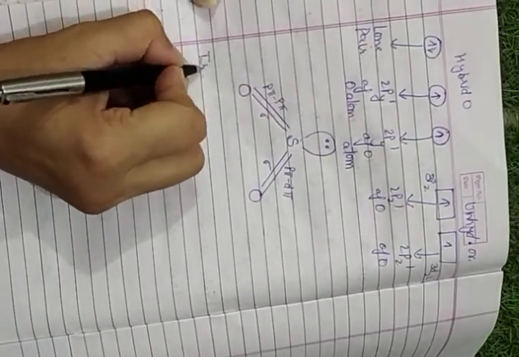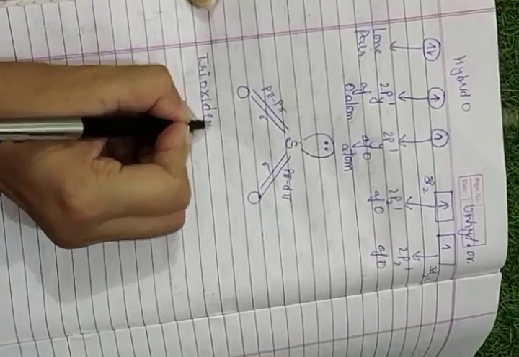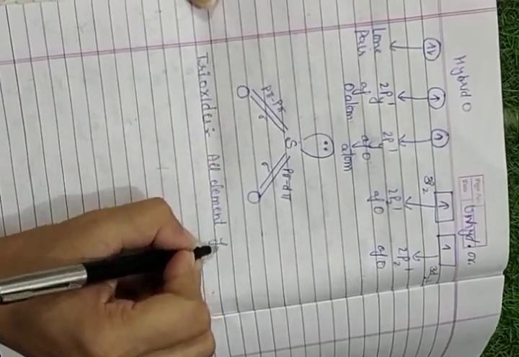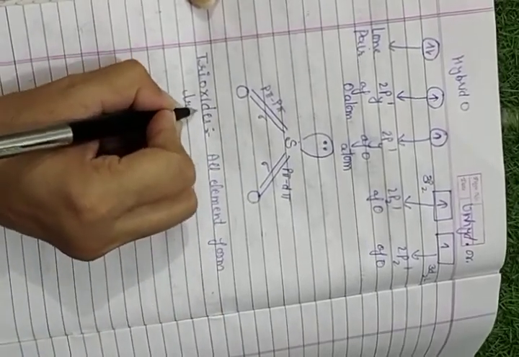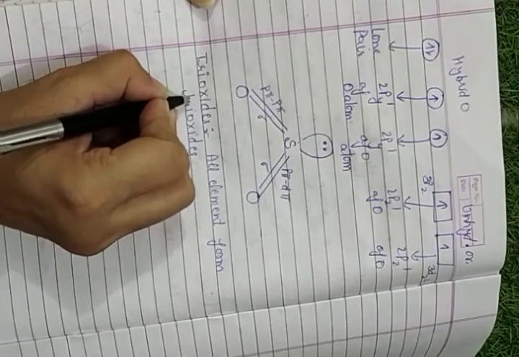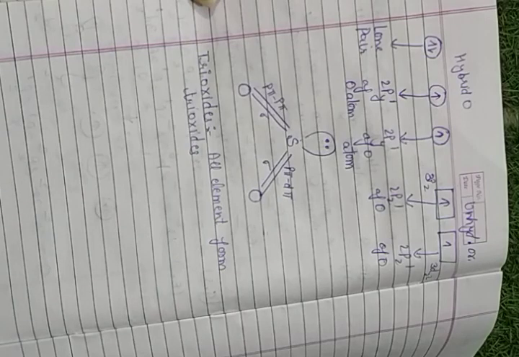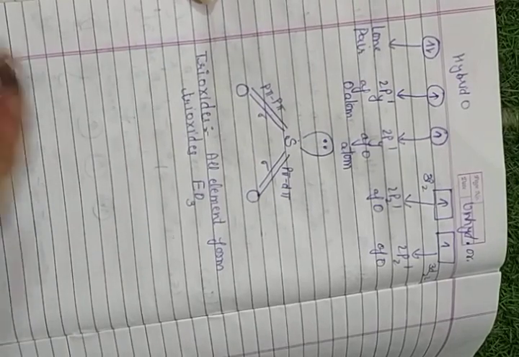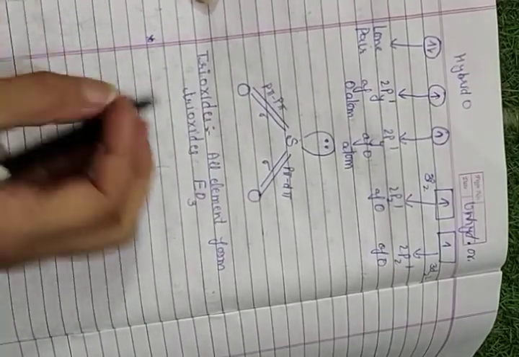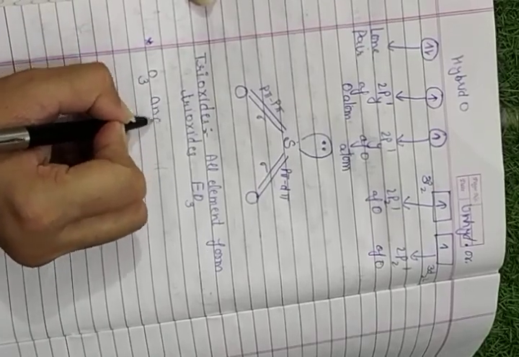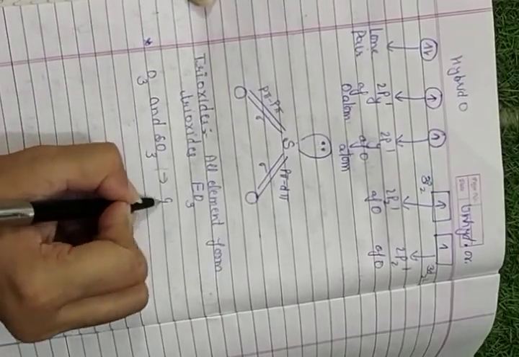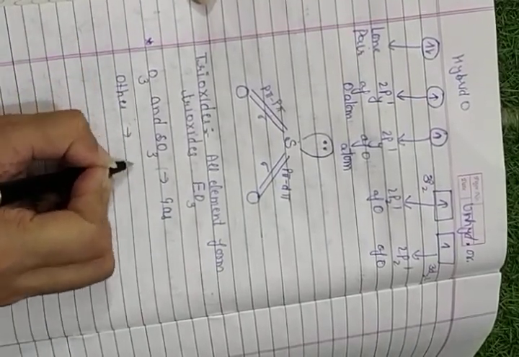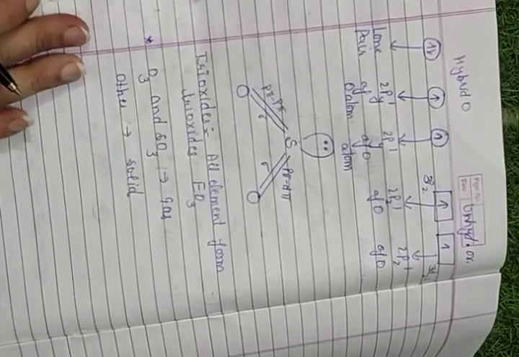Now for trioxides, all elements involving oxygen form trioxide with formula EO3. Discuss their physical state. Ozone, O3, and sulfur trioxide are gases at room temperature, and other trioxides are present in solid state.